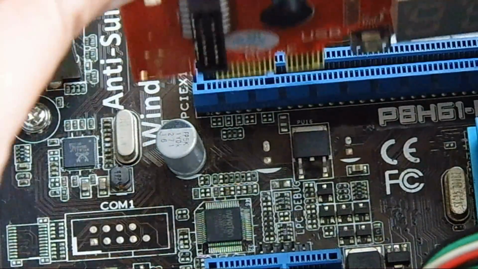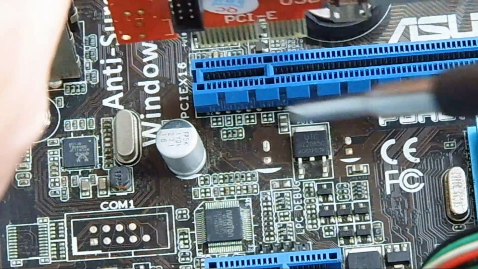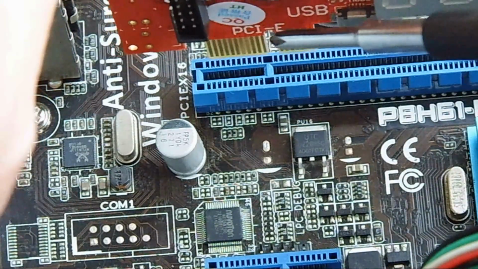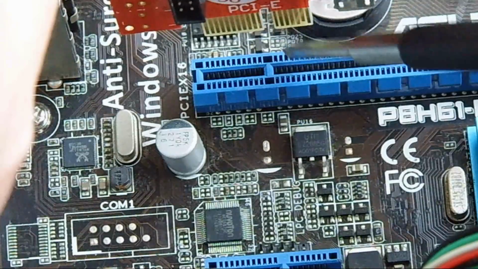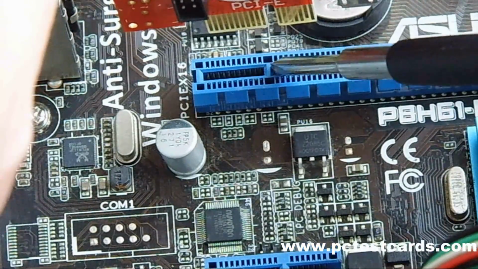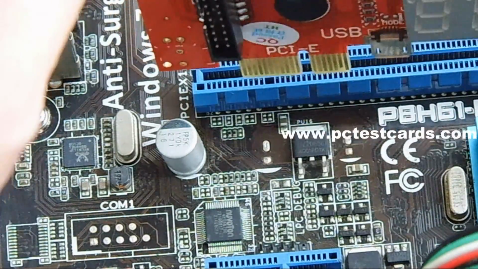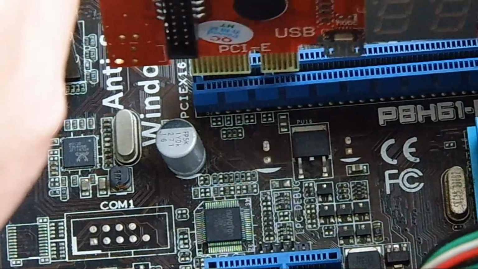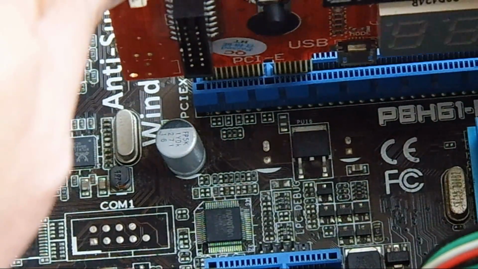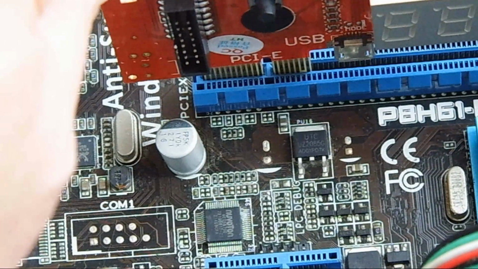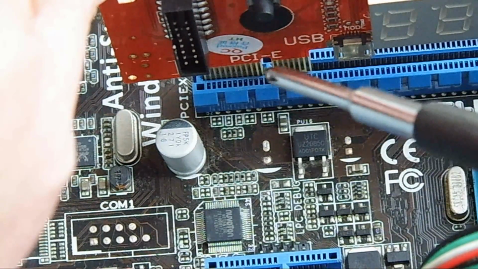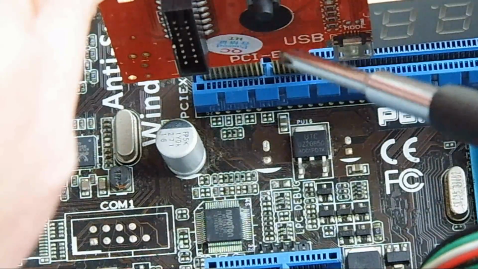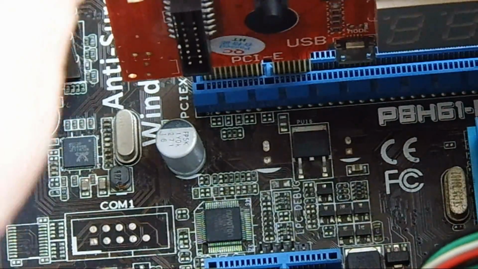We always need to align the PCIe pin breaker to the PCIe slot breaker here, not this way or any other way. You must have the breaker aligned with the breakers, right? So this is the correct way. The breaker is aligned with the breakers, and push all the way down. That's it.